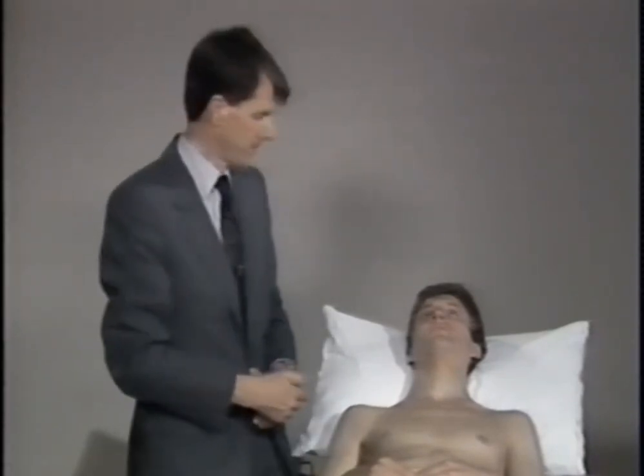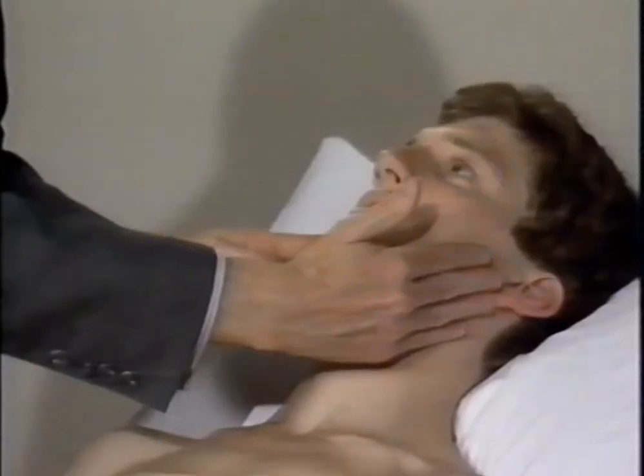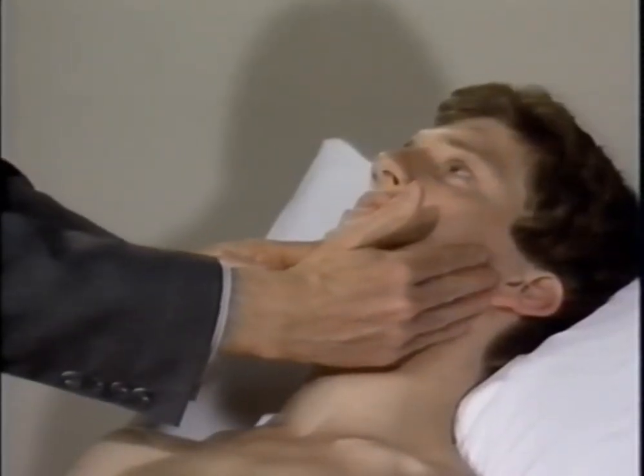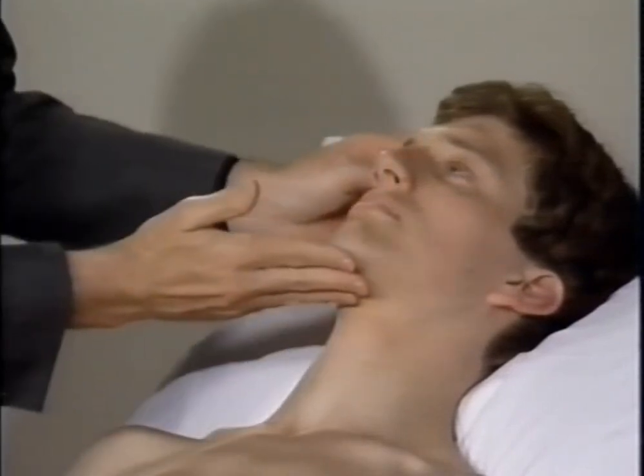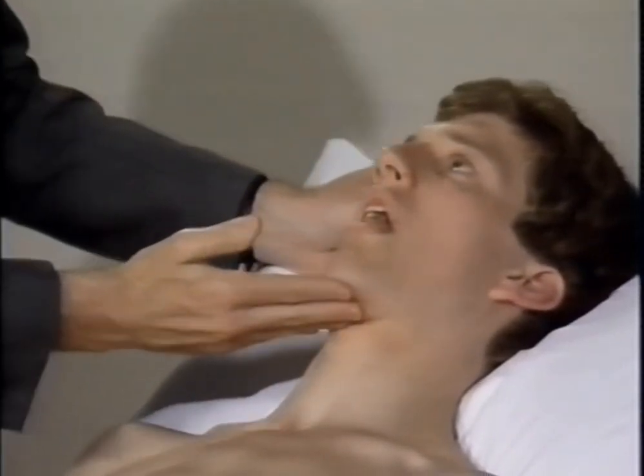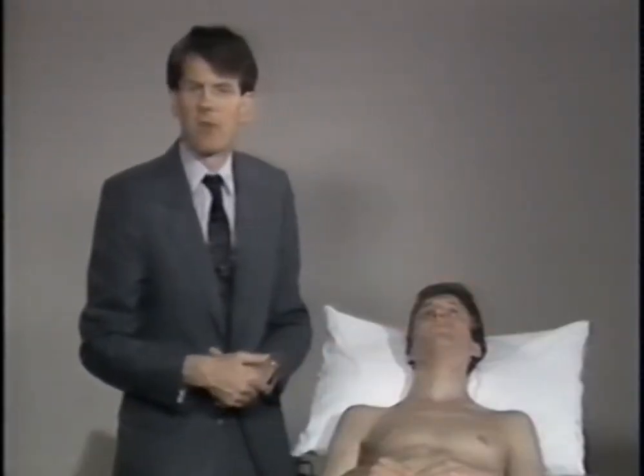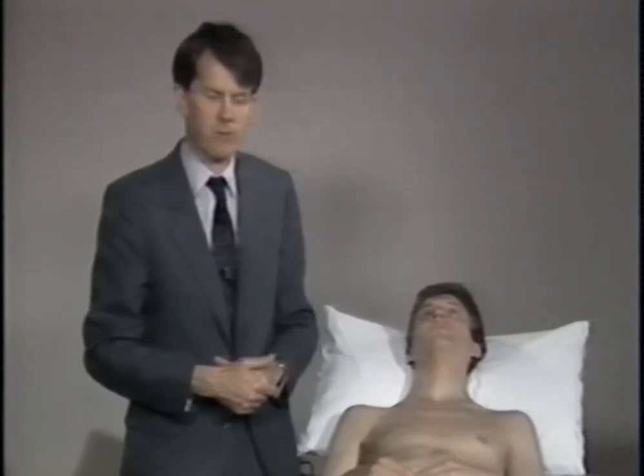I can now go on to the fifth cranial nerve, which subserves the muscles of mastication. Can you clench your teeth and relax? Open the mouth. I can feel the muscles contract under my finger, and when he opens his jaw, the jaw stays in the midline and doesn't deviate to either side. If there's a weakness of the pterygoid muscles, then the jaw will move to the affected side.